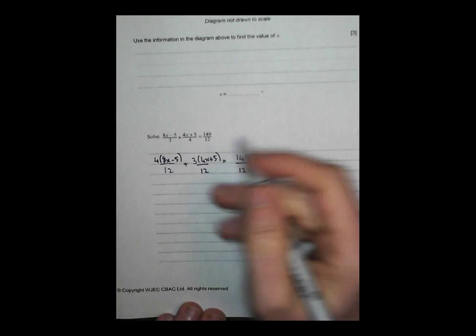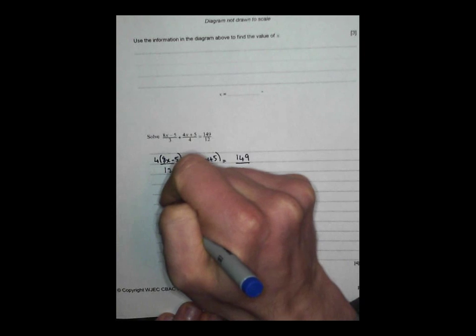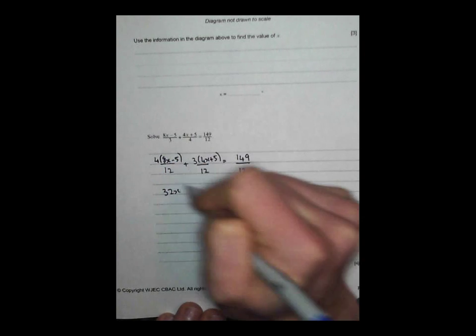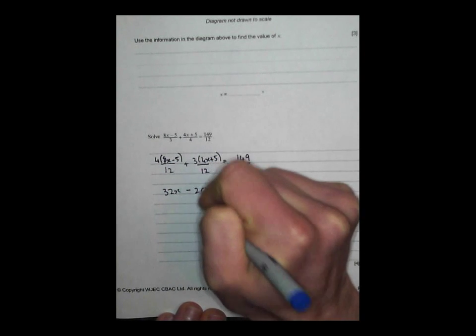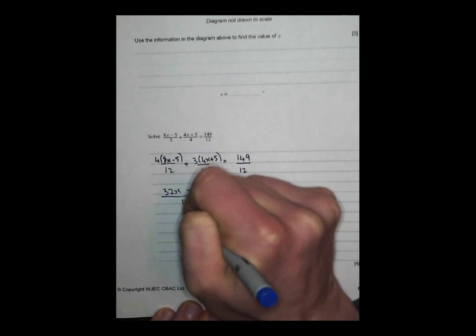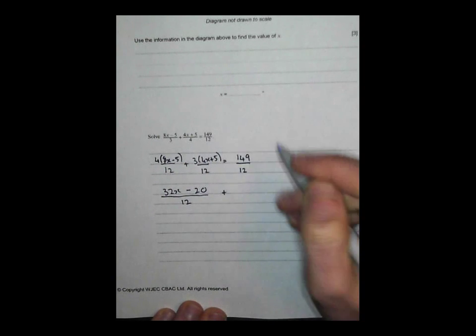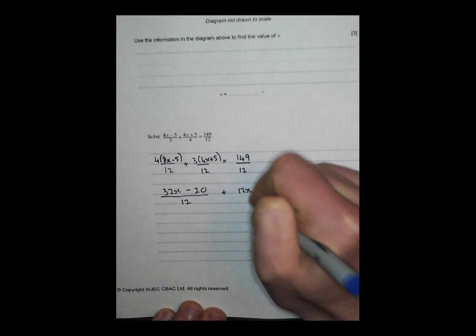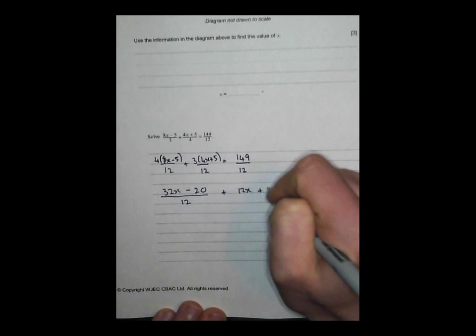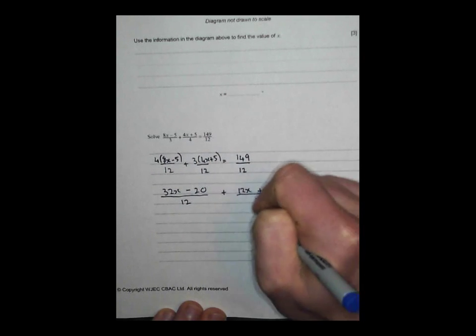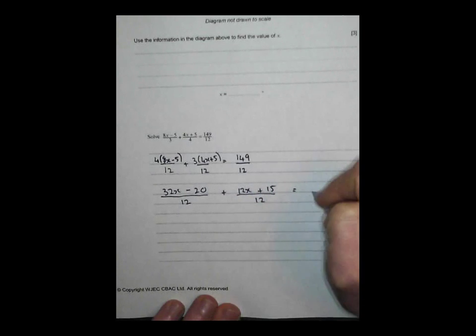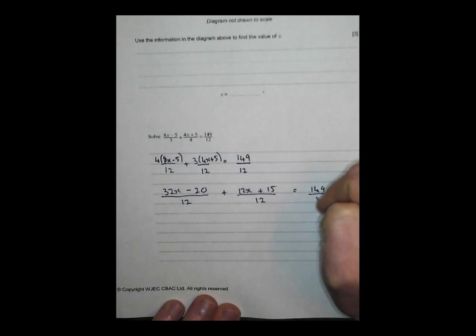Now let's expand those brackets. So I get 4 lots of 8x is 32x. 4 lots of minus 5 is minus 20. And that's all over 12. And then my second fraction, 3 lots of 4x, well I think that's 12x. 3 lots of positive 5 is positive 15. And again that's all over 12. And that's equal to 149 over 12.